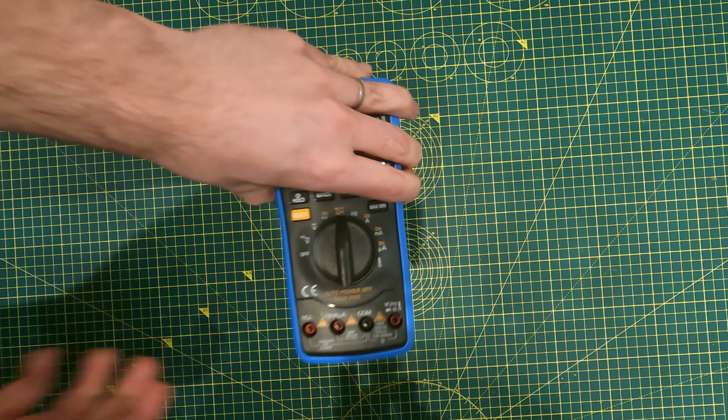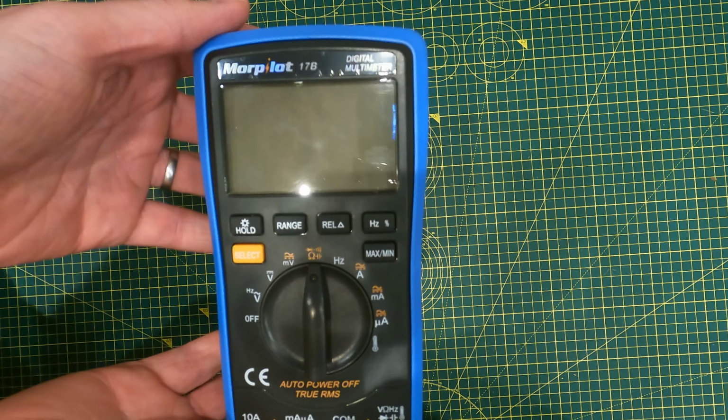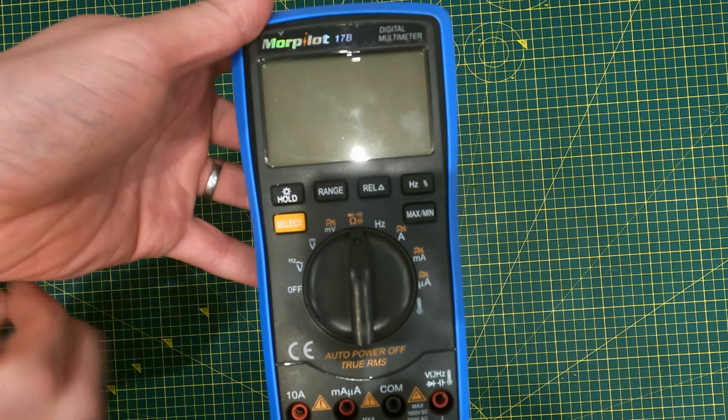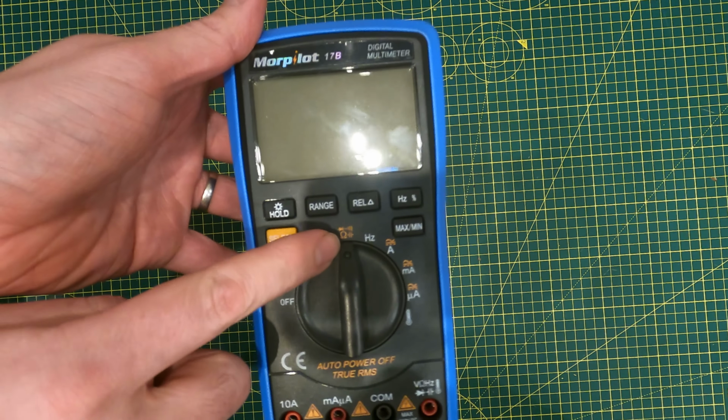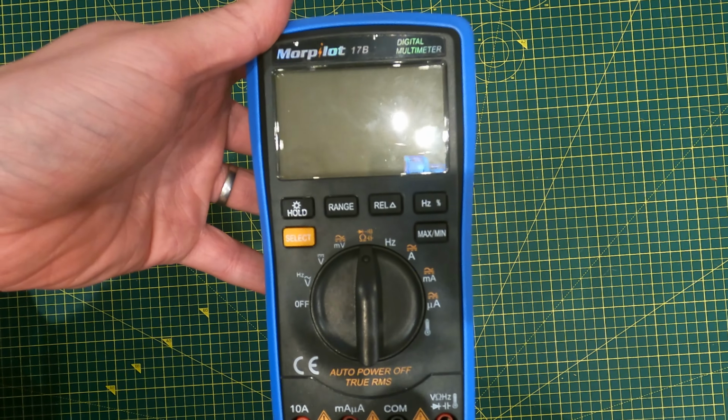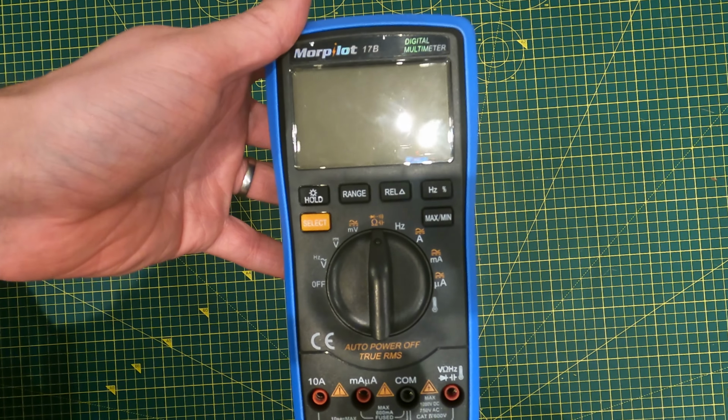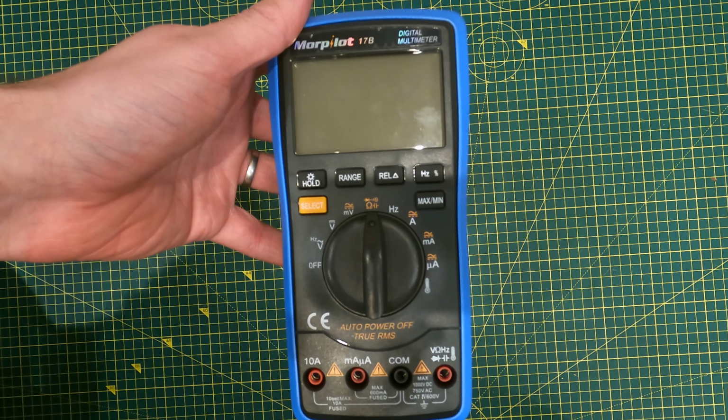Okay, so the settings that I've showed you so far in the video are some of the more popular settings you'll use on a multimeter, which was the voltage, the resistance and the continuity. So let's proceed now and take a look at some of the other settings you'll find on a multimeter.